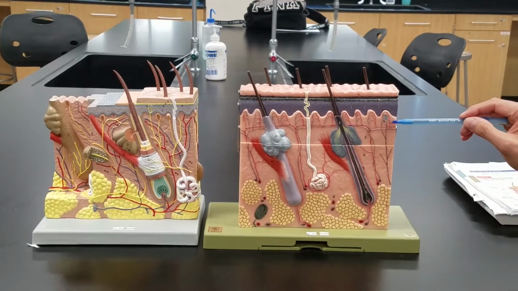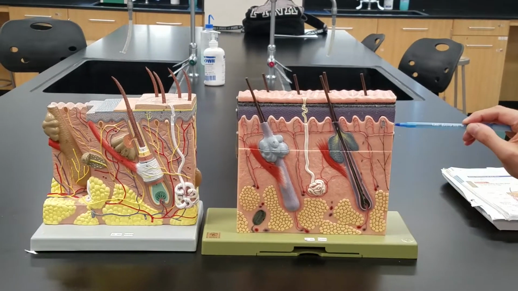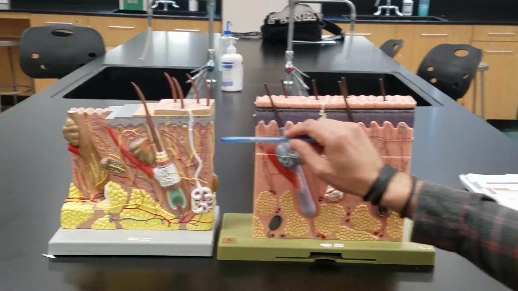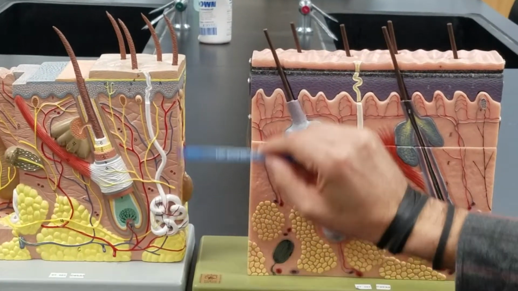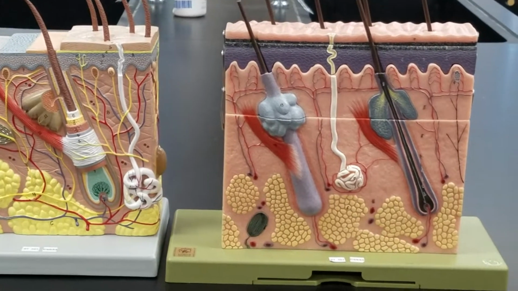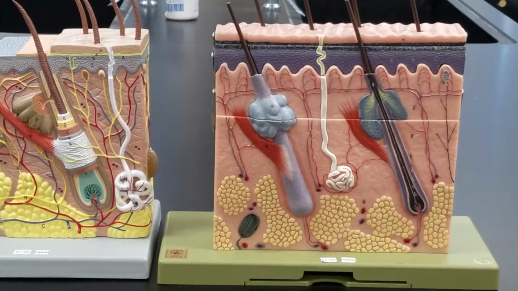I would say the reticular layer would start from around this area down this way. This would be the papillary layer. All right, so up here, this would be the papillary layer, and then the rest would be the reticular layer. Most of the components that you need to identify are in the reticular layer.